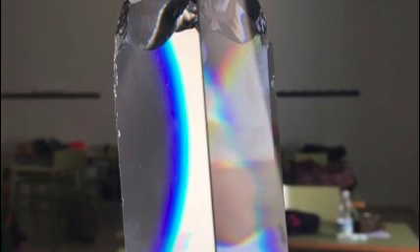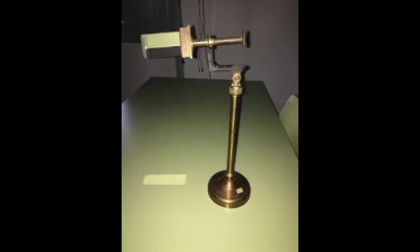If light inside the prism hits one of the surfaces at a sufficiently steep angle, total internal reflection occurs, and all of the light is reflected. This makes a prism a useful substitute for a mirror in some situations.